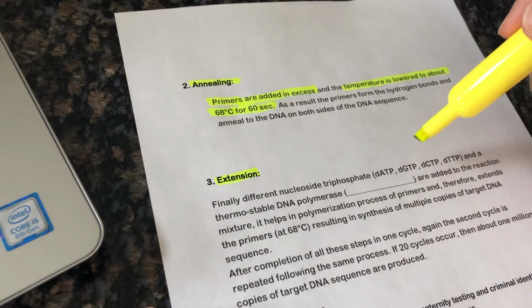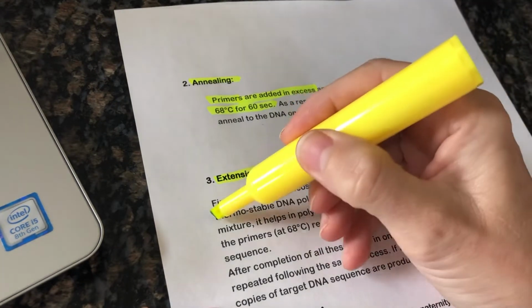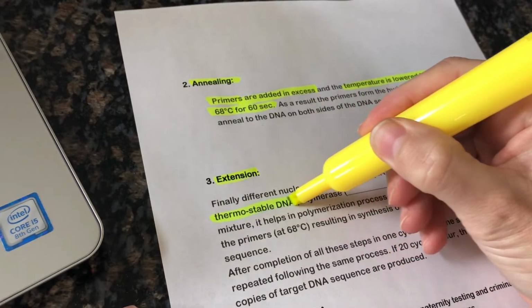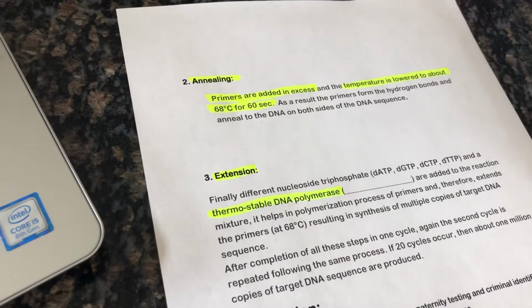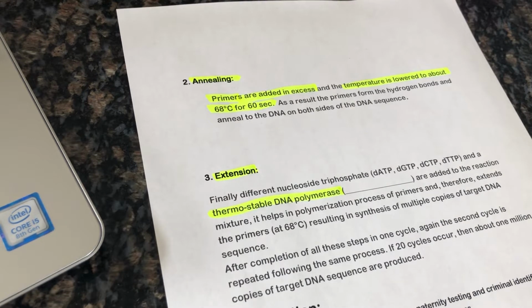So nucleoside triphosphates are added, and a thermostable polymerase, DNA polymerase, is added. So I left that blank because I like to just make sure that you guys are aware what that thermostable polymerase is and why it's of such importance. So think about this. Your body temperature is nowhere near the temperature of this machine, okay? And most organisms aren't near the temperature of this machine.